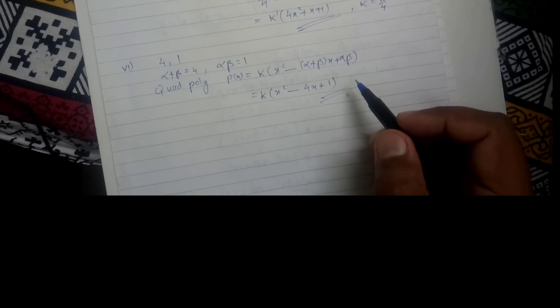Hope you have understood how to find the quadratic polynomial if the sum of the zeros and the product of the zeros are given.